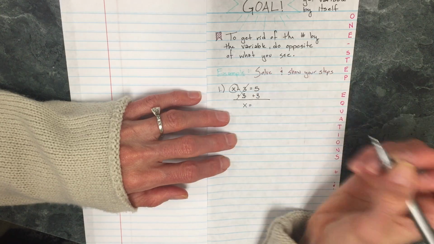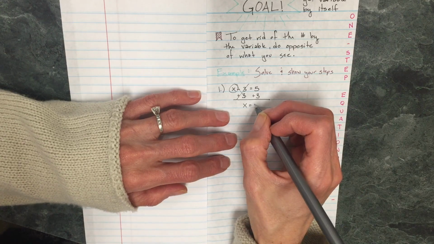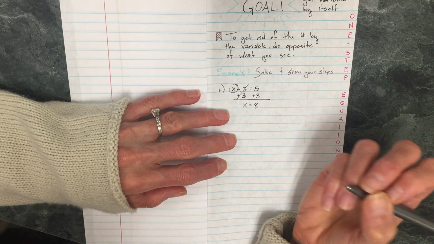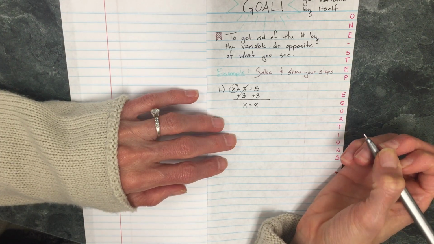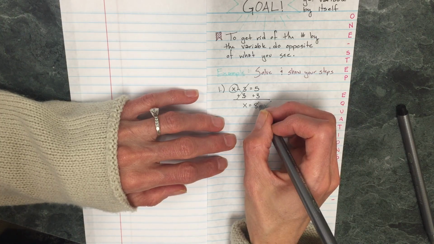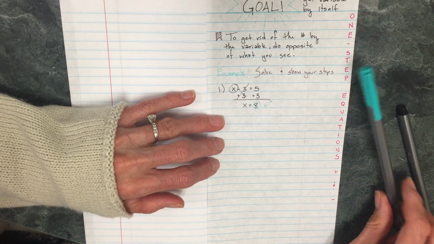So we have our x, and 5 plus 3 is 8. Now, I think it's 8. I'm pretty sure it's 8. But a great way to make sure is to check. Plug 8 back into your original equation.